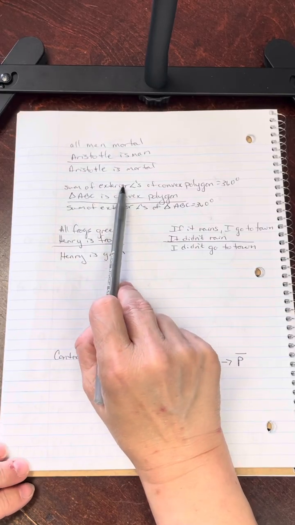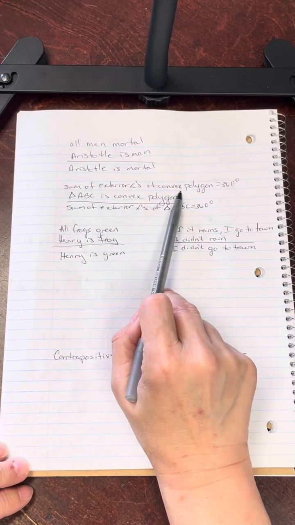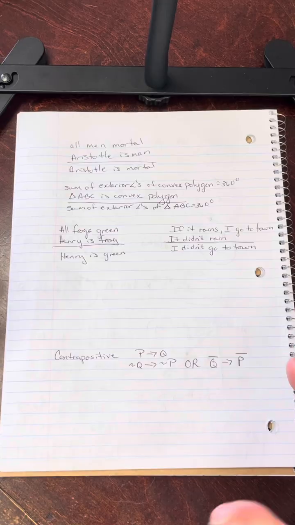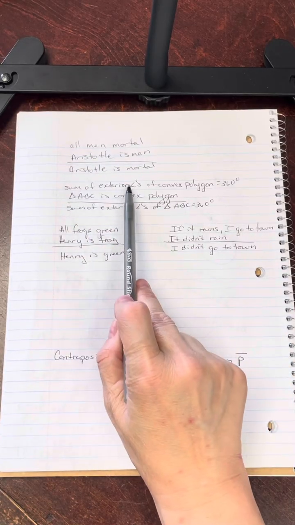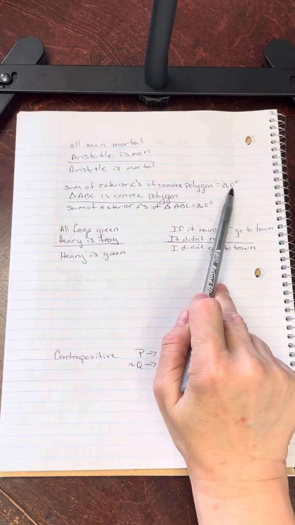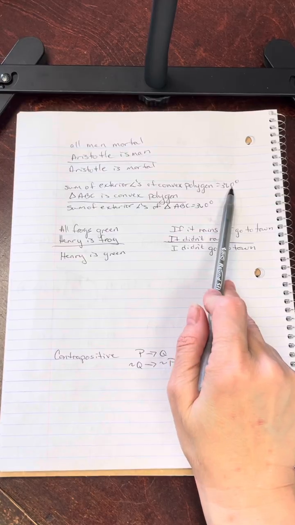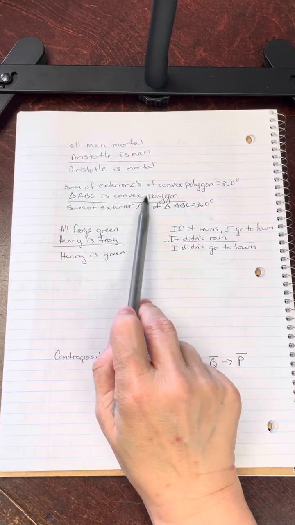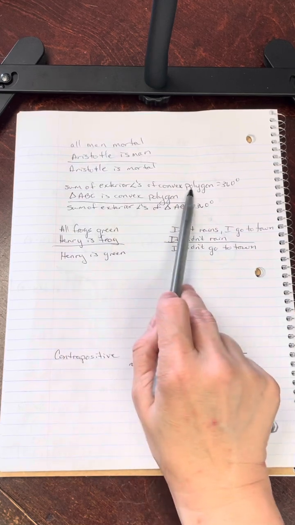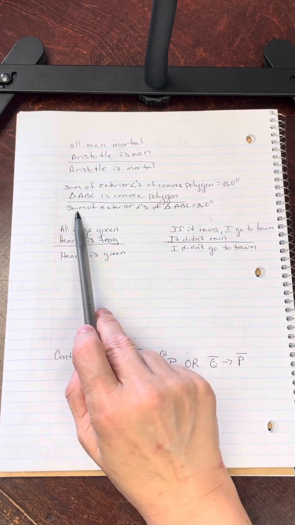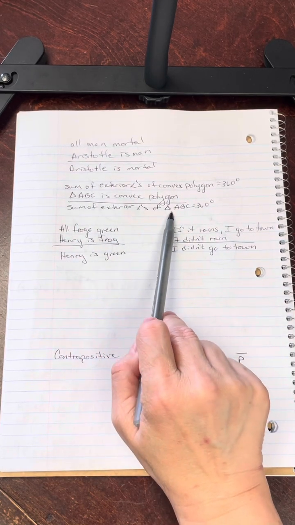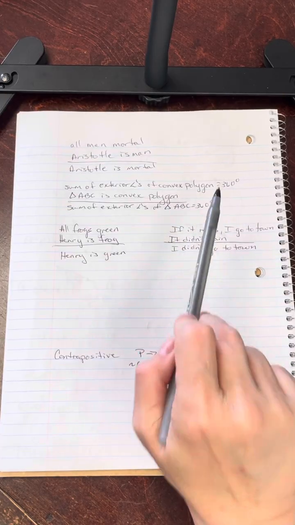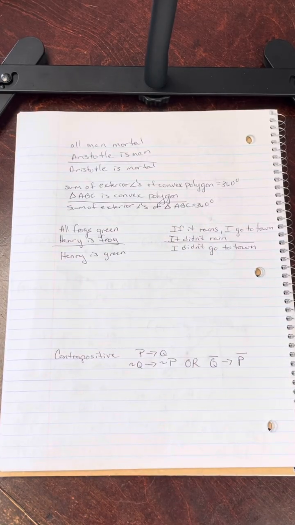Now let's go to the next one. The sum of exterior angles in a convex polygon, meaning all the points are coming out. Is the sum of all of the outside angles 360 degrees? Yes, but I don't care about that. For this problem, yes, absolutely. Triangle ABC is a convex polygon, so it fits the first half. Can I conclude that the sum of the exterior angles of triangle ABC is 360? Yes, that is a valid conclusion.